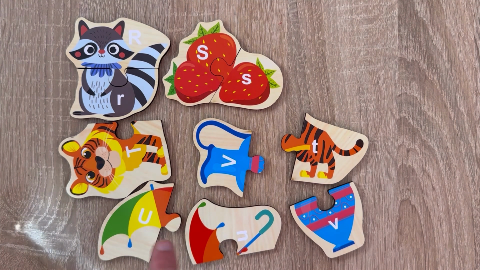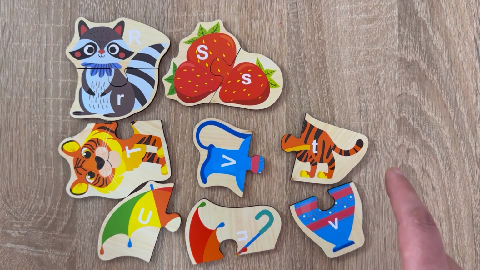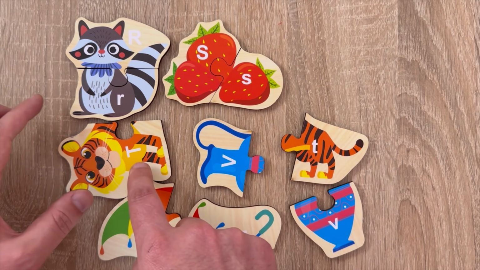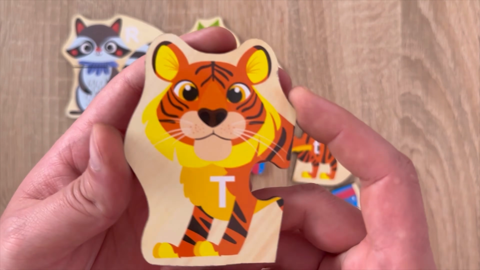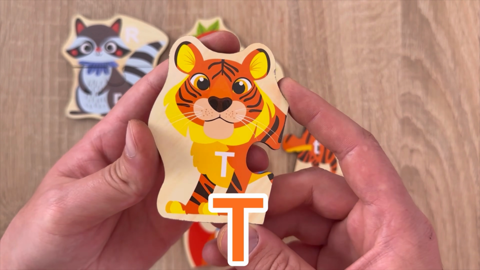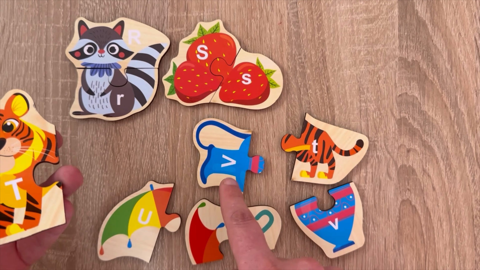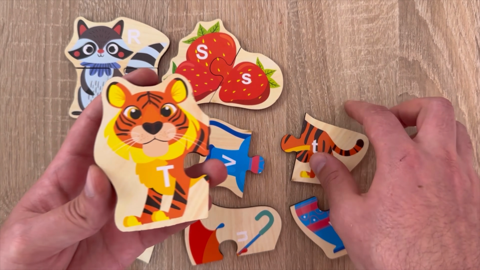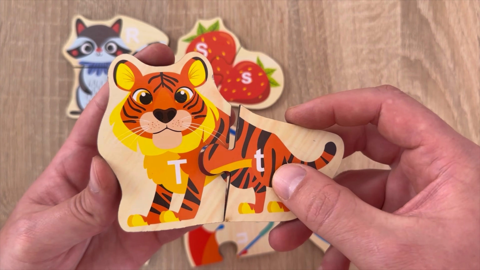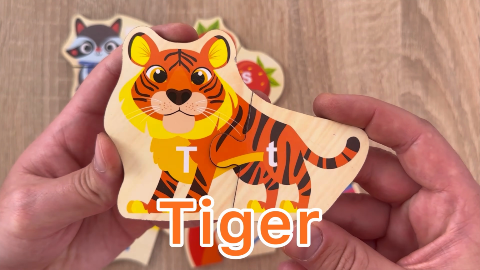Do you know what comes after letter S? Yes, it's T. Letter T. Let's look for the other half. Here it is. T is for tiger. Tiger.